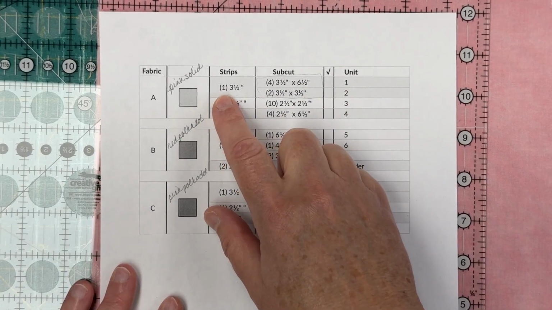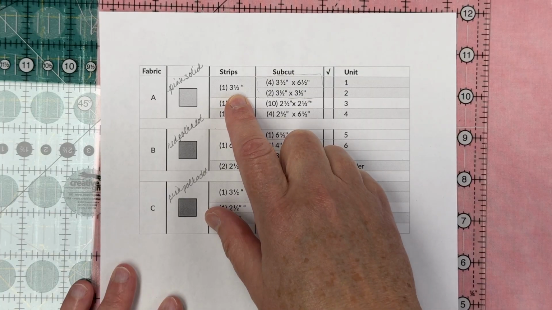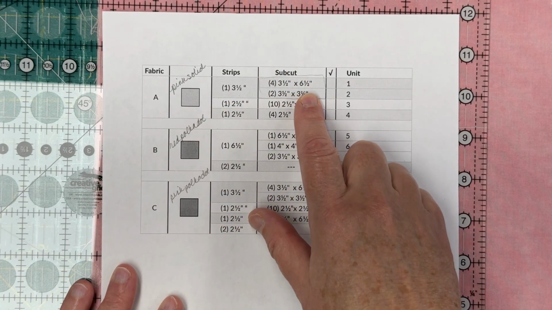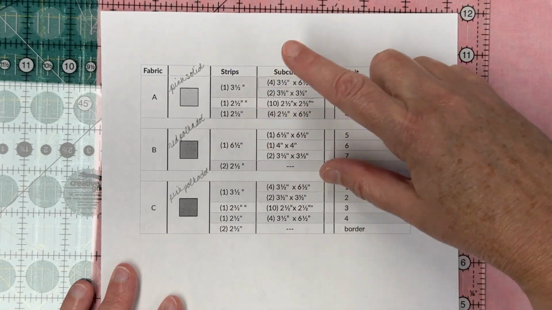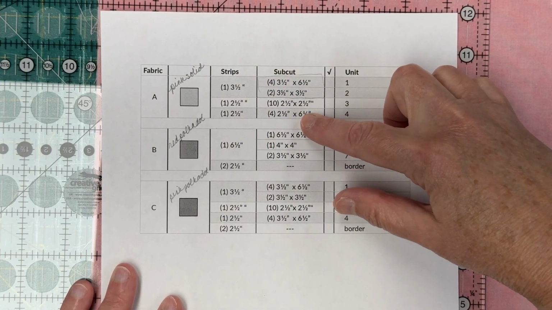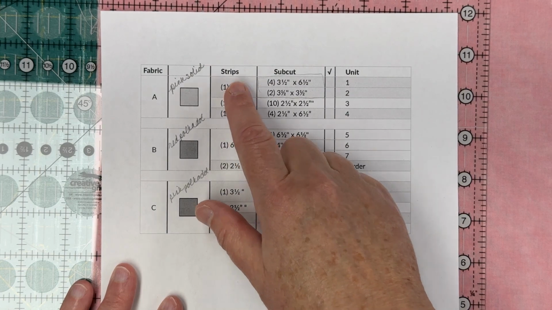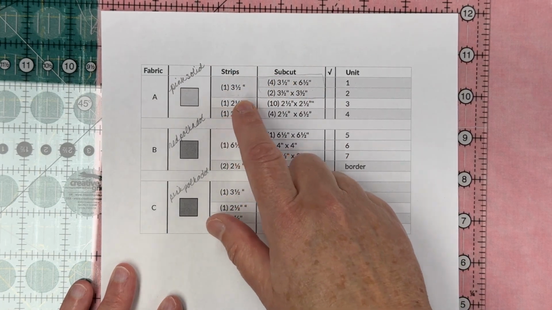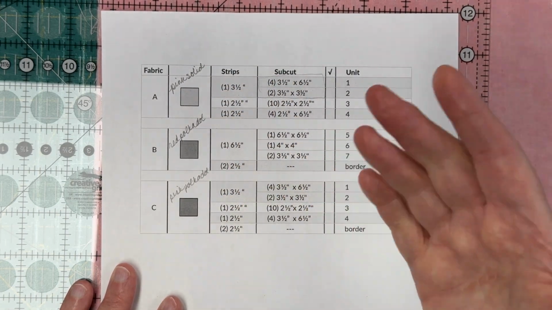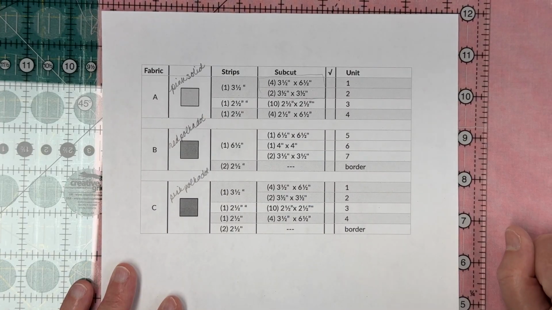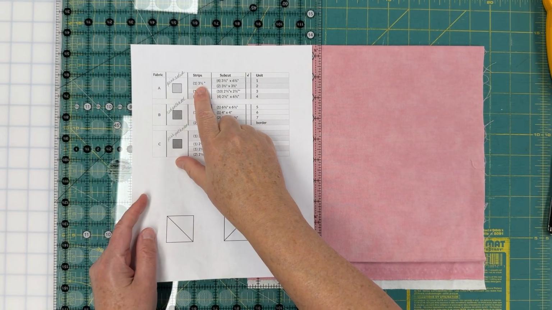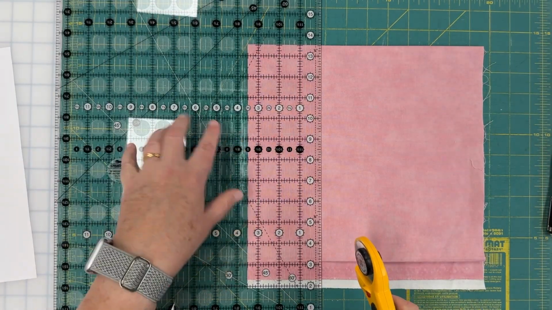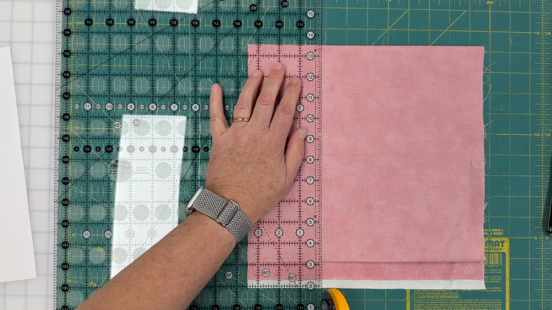We'll walk through this first one where we're cutting one 3.5-inch strip and then subcutting these. Some people like to cut all their strips first and then do all the subcutting. And some people like to cut a strip and then subcut it and then cut a strip and then subcut it. You can do it either way, whichever makes sense for you. But after you cut something, make sure you check it off on the chart. So first strip, 3.5 inches. I measured my 3.5 inches and I'm going to cut my strip.